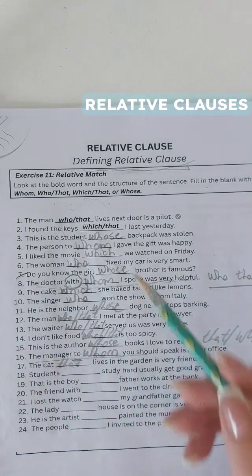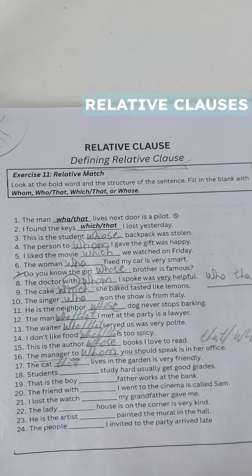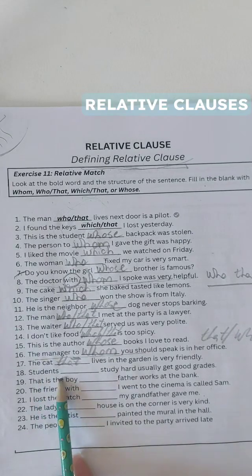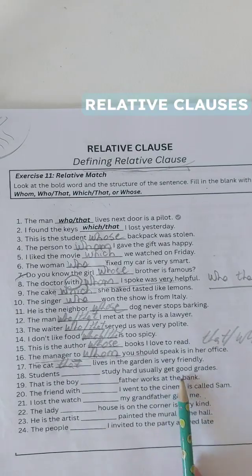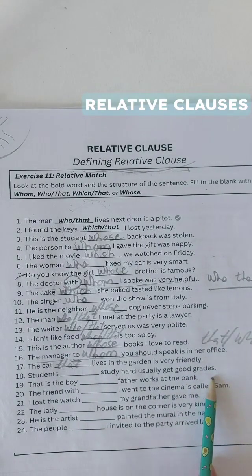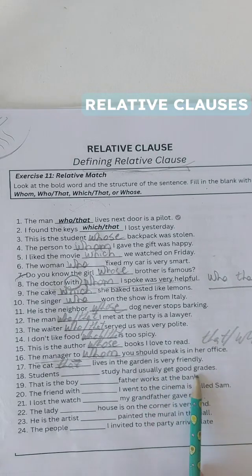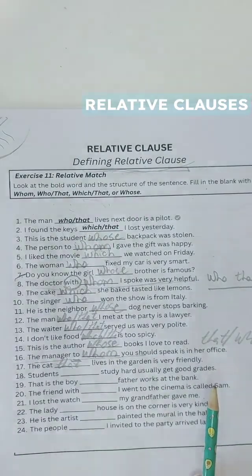Only defining. These sentences provide essential information, okay? Students who study hard usually get good grades.